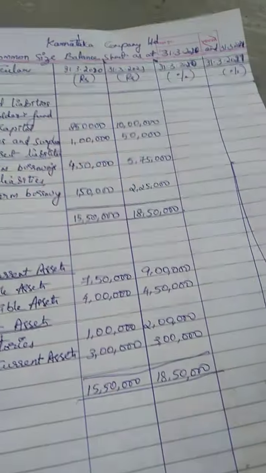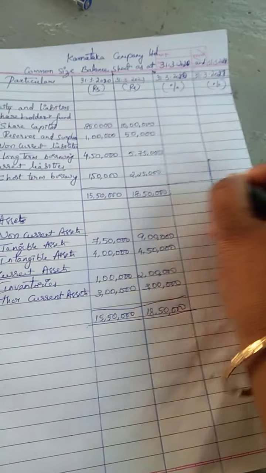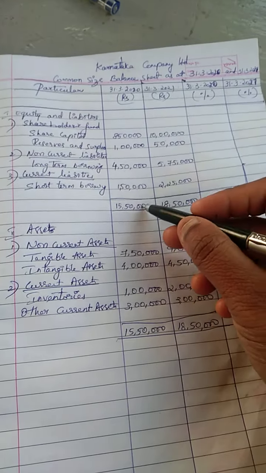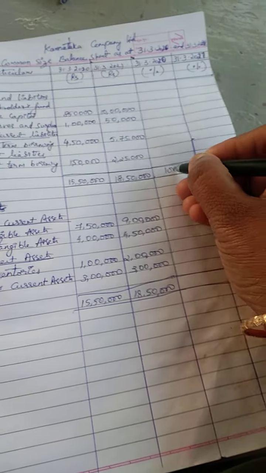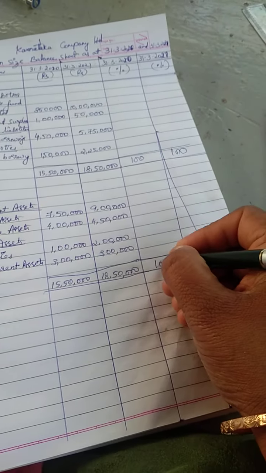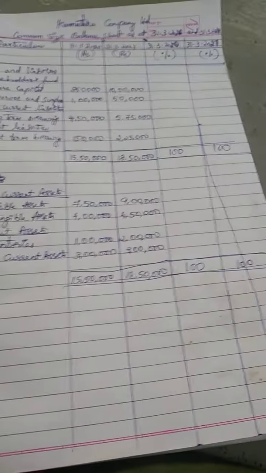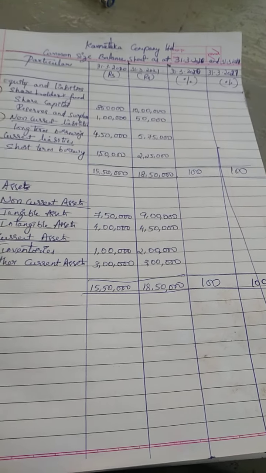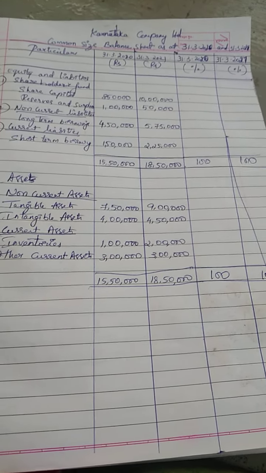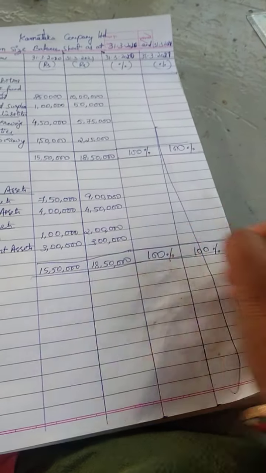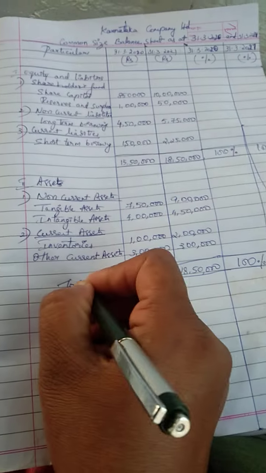So what will I do? I have to give a common value to something. When it is a balance sheet, I will give a common 100 to your total. That is your total liabilities and total assets, you will give it 100. I repeat, when it is a common size balance sheet, you will give a common 100 to something. When it is a balance sheet, you will give it to the total. So the total of equity and liabilities will be 100% for both the years. Your total assets will be 100% for both the years.